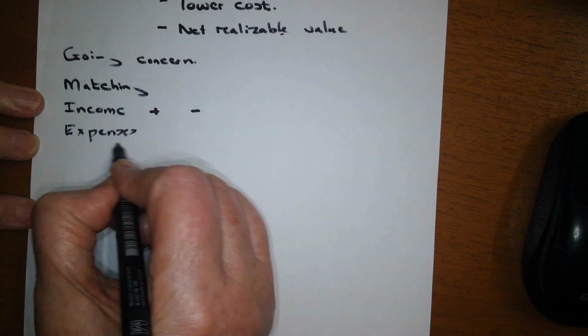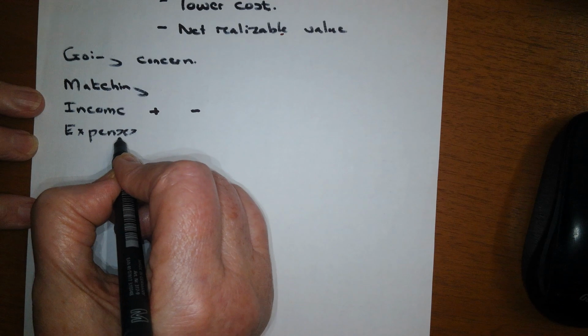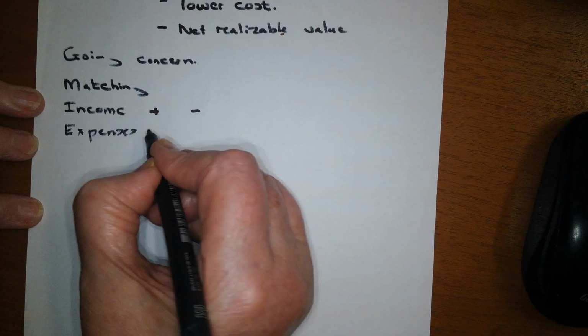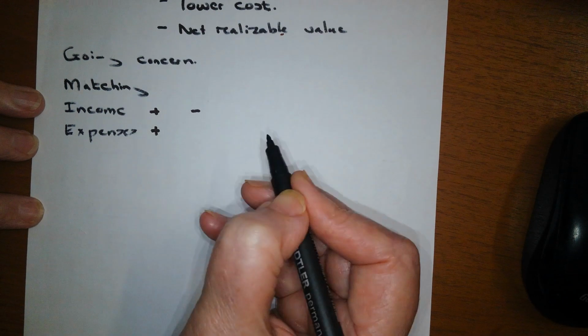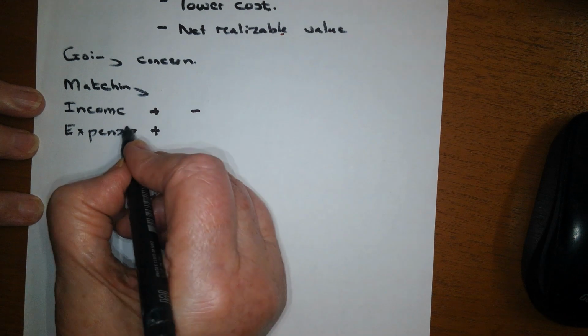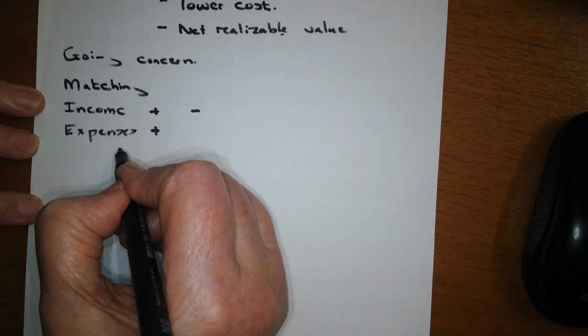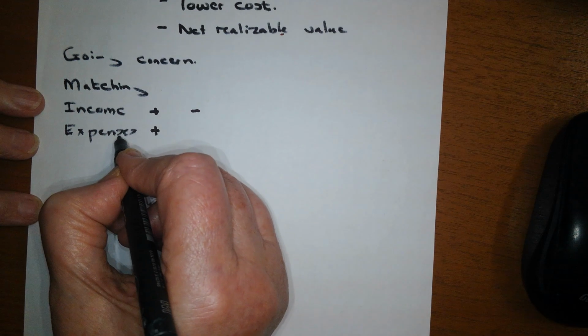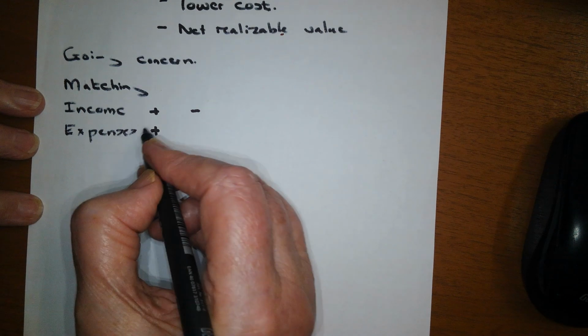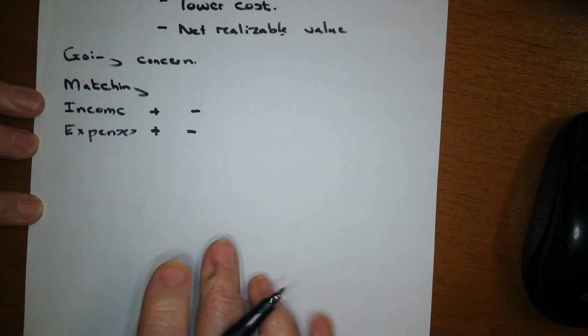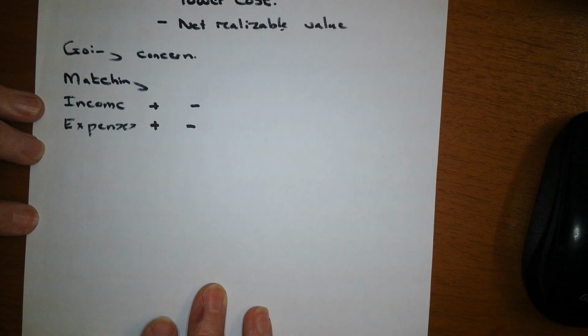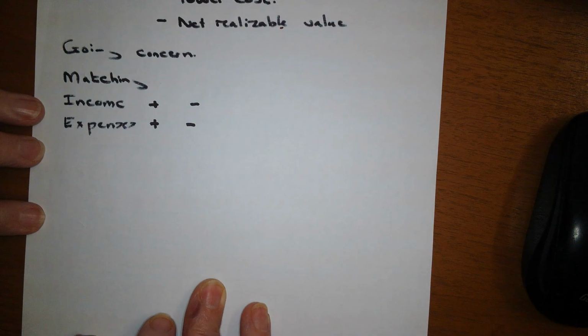If all my expenses were not paid to create that income, I will add the expenses so that I can show the total expense to create that income. If I paid expenses, for instance, insurance for the next year, I will subtract it because it's not part of the expense for the current year.